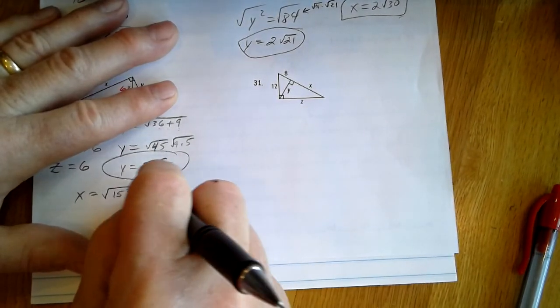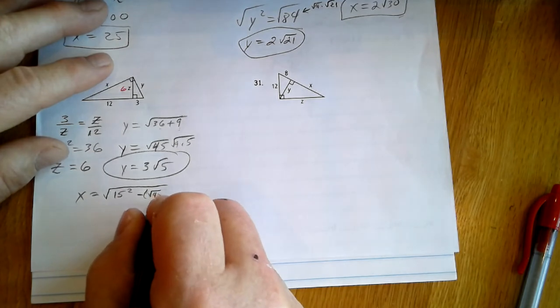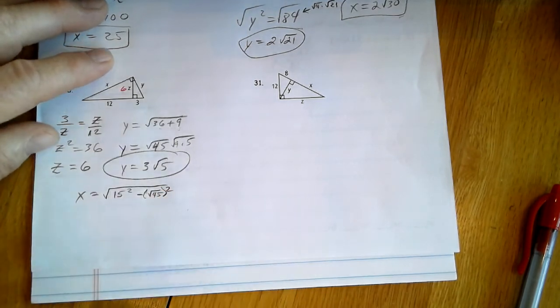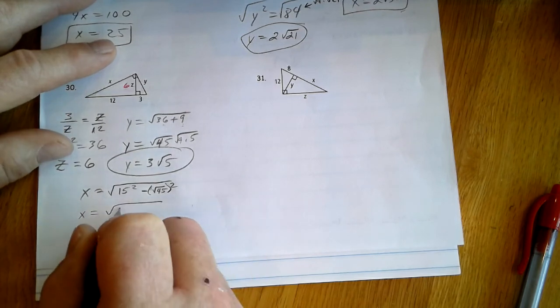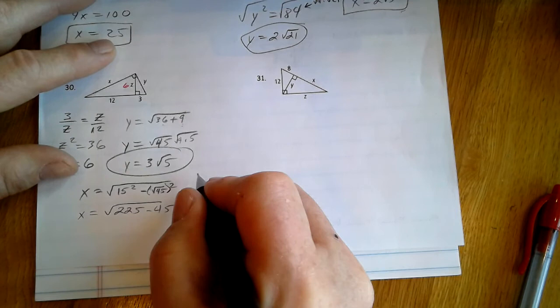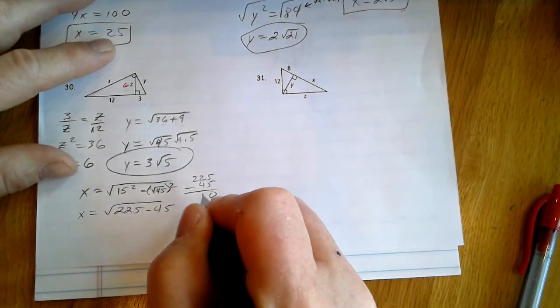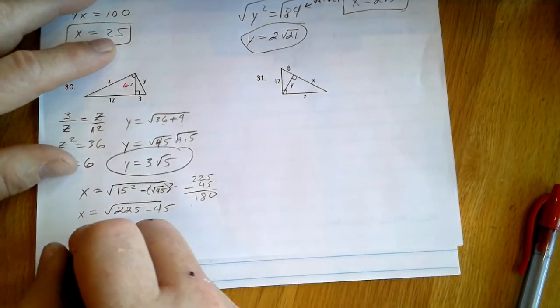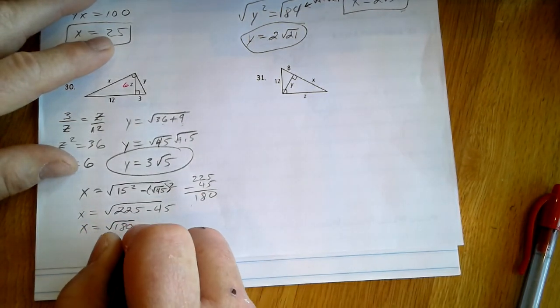Since I'm putting 15 in it squared, I'll do that. Well, x is equal to the square root of 225 minus 45. So 225 minus 45 is 180.